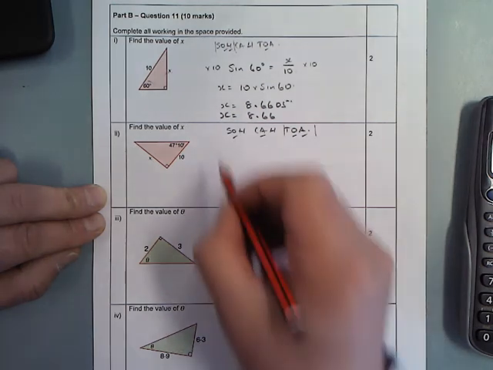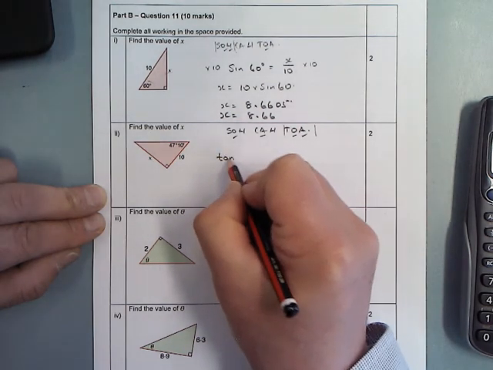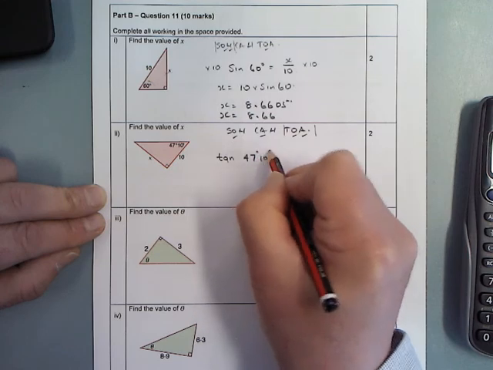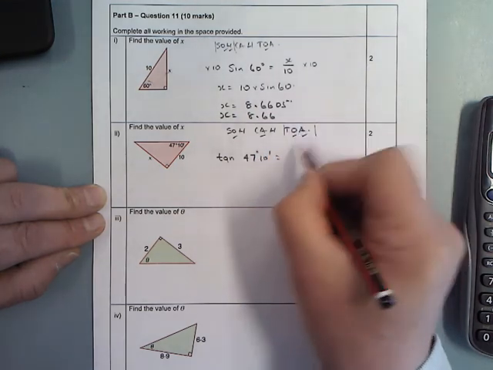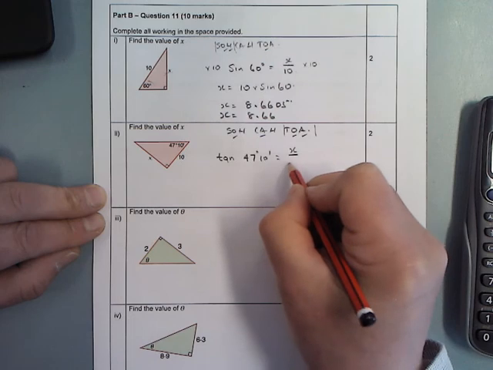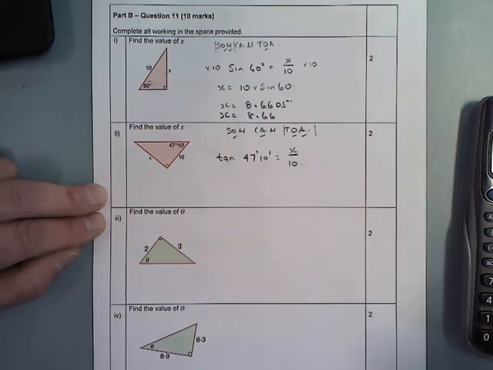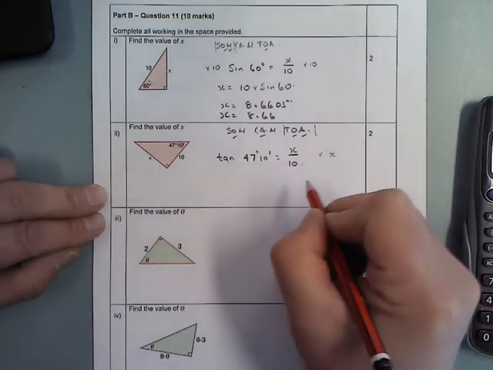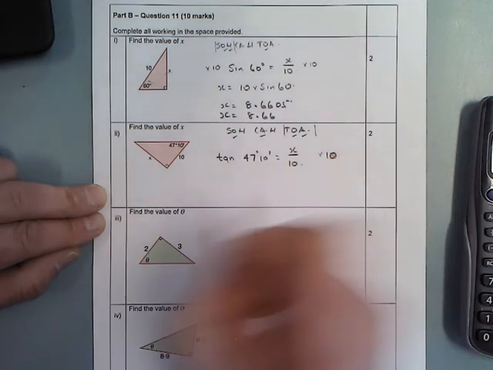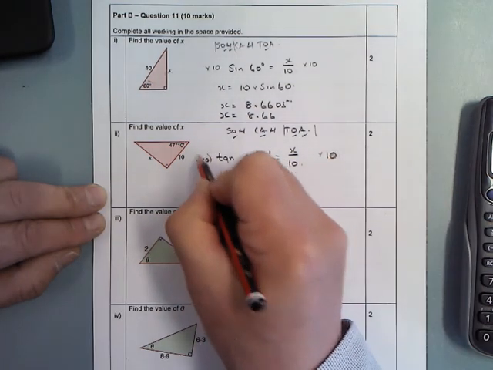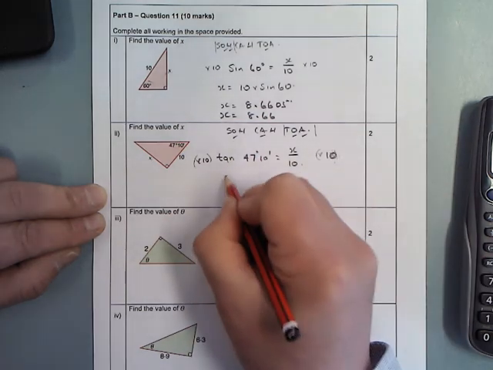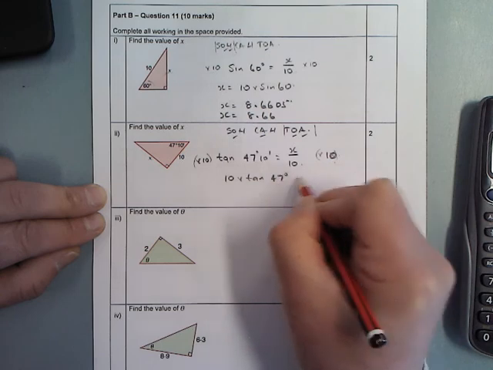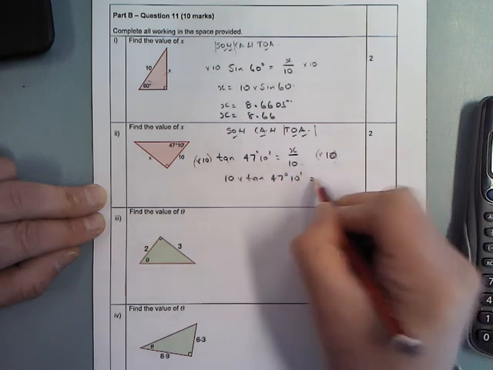So the tan of 47 degrees and 10 minutes equals x over 10. So let's make x the subject. So x equals, I'm going to multiply both sides by 10 to make x the subject. So I'm left with 10 times tan 47 degrees and 10 minutes equals x.